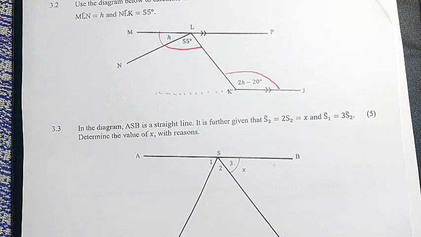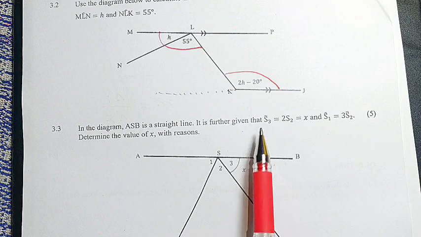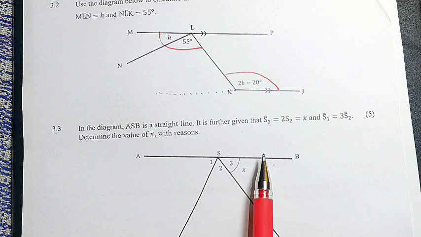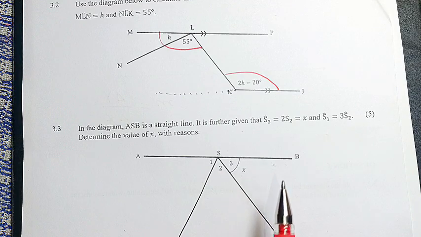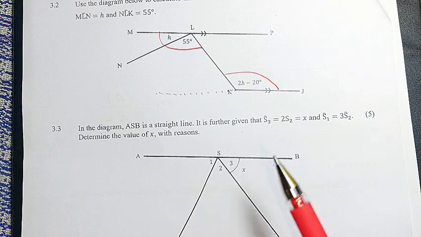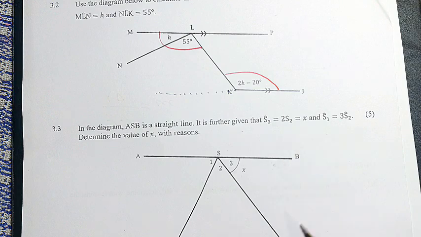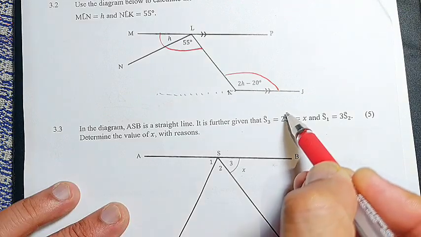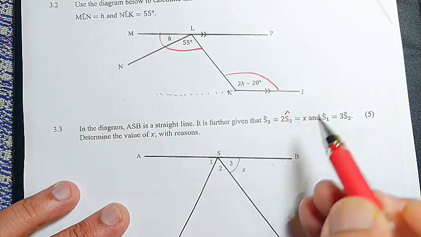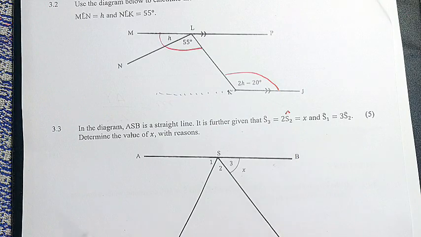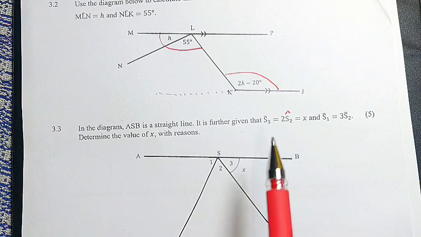Must remember, he said the angle S3 is going to be equal to x. That is easy. Now we must understand this relationship: 2 multiplied by angle S2 is equal to x. So now we need to find S2.